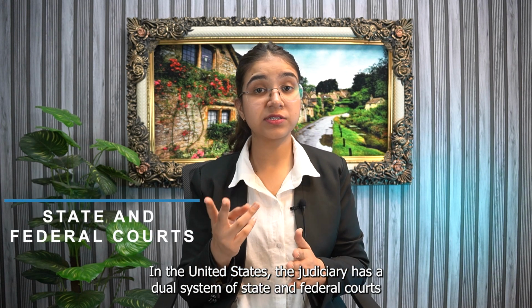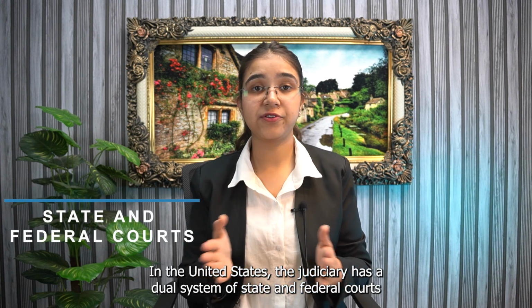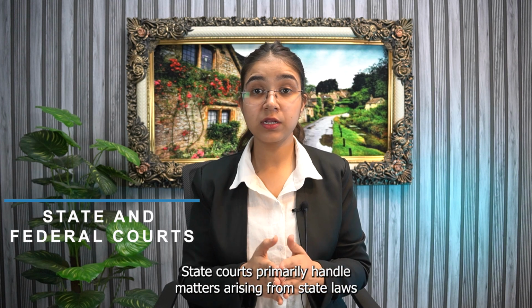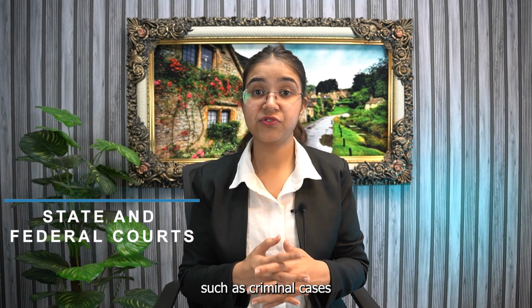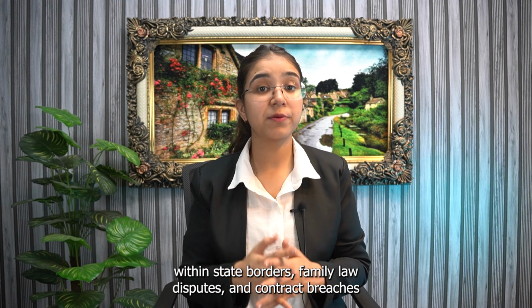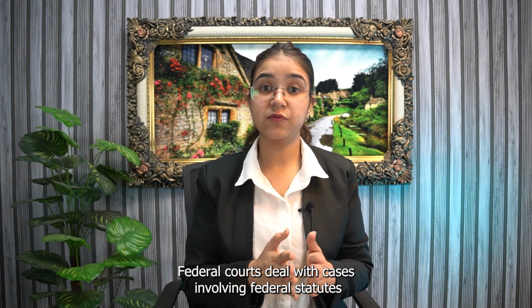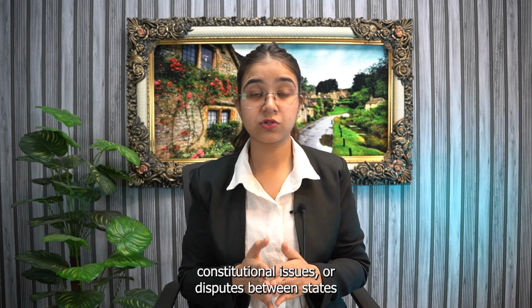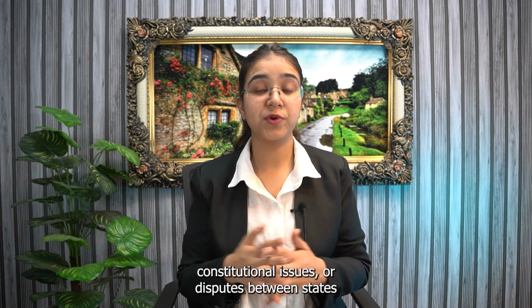State and federal courts. In the United States, the judiciary has a dual system comprised of state and federal courts. State courts primarily handle matters arising from state laws, such as criminal cases within state borders, family law disputes, and contract breaches. Federal courts deal with cases involving federal statutes, constitutional issues, or disputes between states.